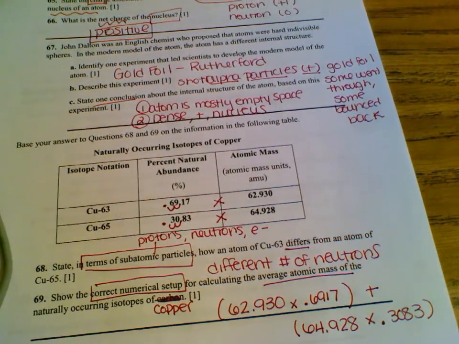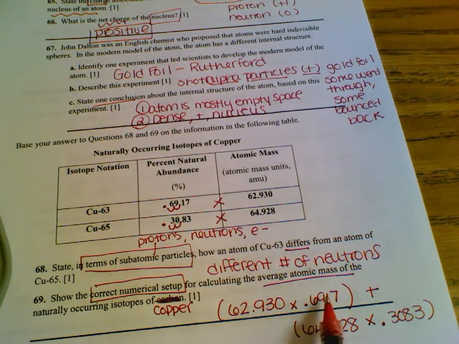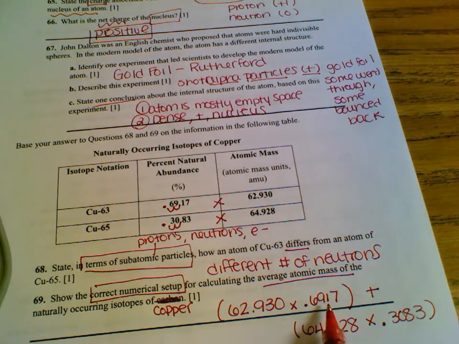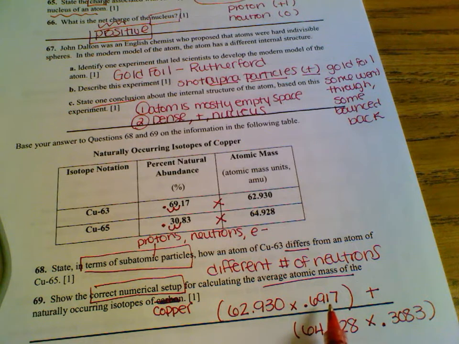I'm multiplying my mass times my decimal abundance. I turn that percent into a decimal. It's important that you do it to the percent, not the mass, or you'll have it marked wrong. Okay, moving on.